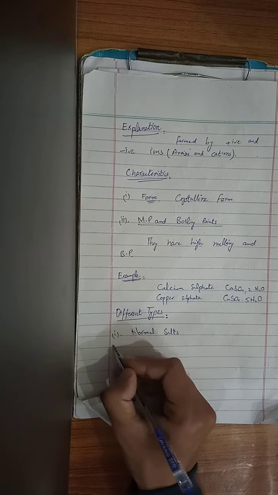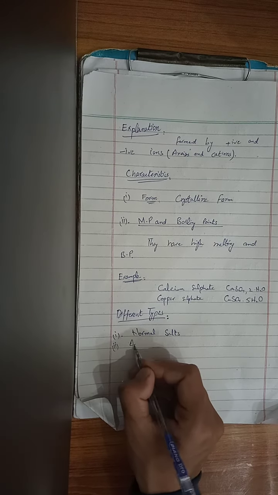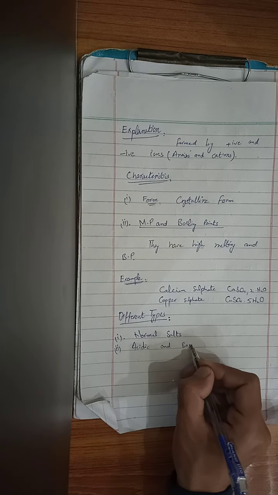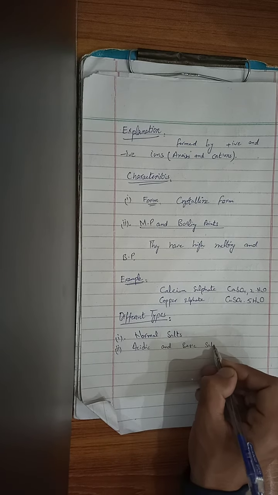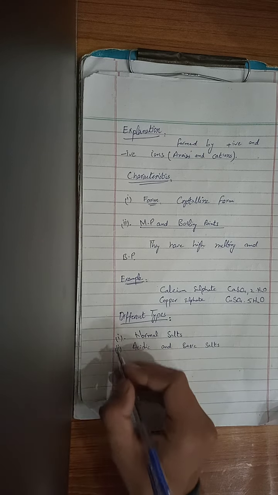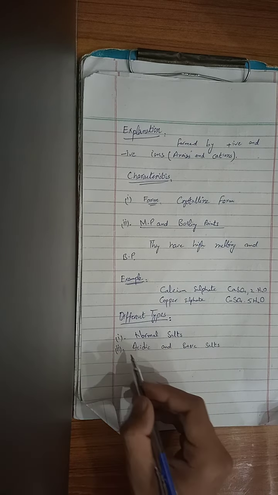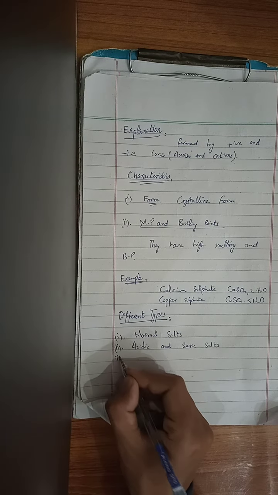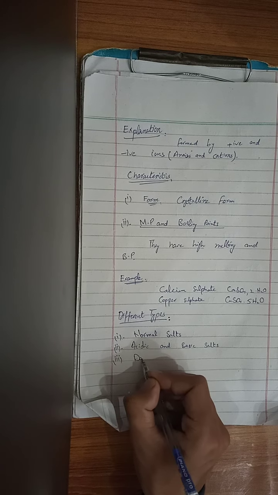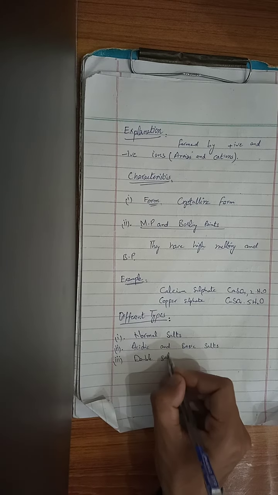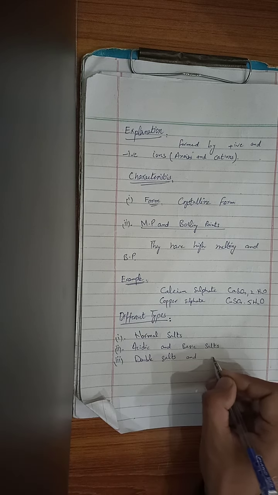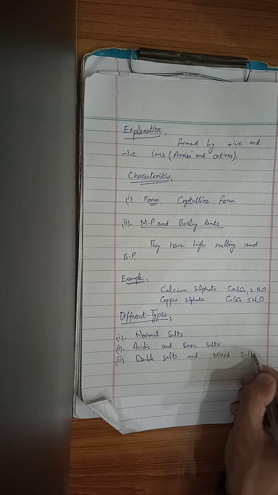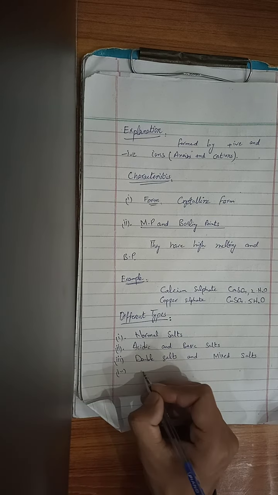Then acidic and basic salts. Because of the short time, I have written both in one line, but they are different, acidic and basic. Then double and mixed salts, they are also different. Double salts and mixed salts. At the end, complex salts.